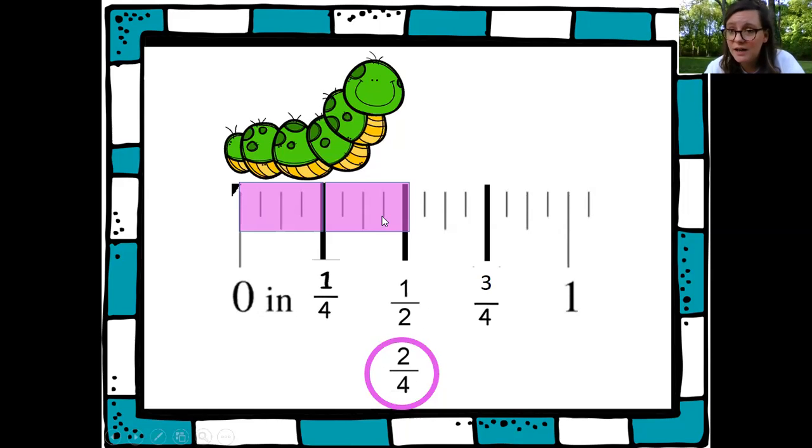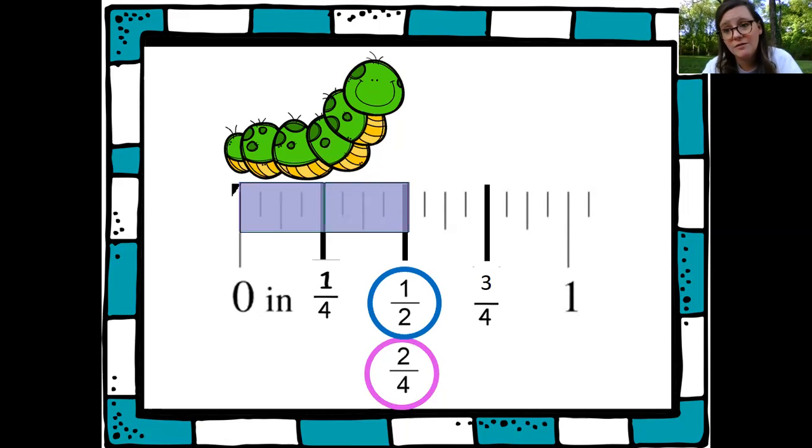But watch when I put a half right over top. That half takes up the same amount of space. 1/2 and 2/4 are the same. Another word for that is equivalent. Equivalent has the word equal in it, and that tells me that they are equal. This caterpillar is 1/2 or 2/4.